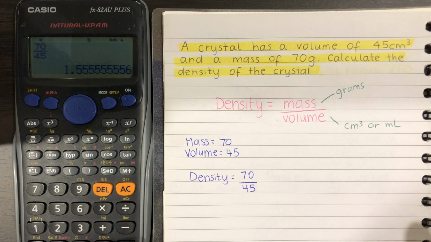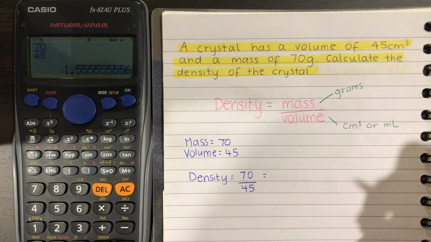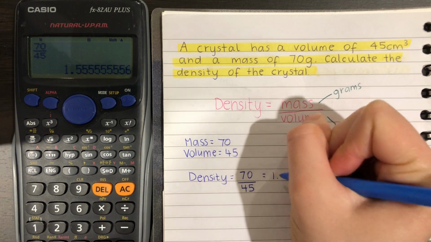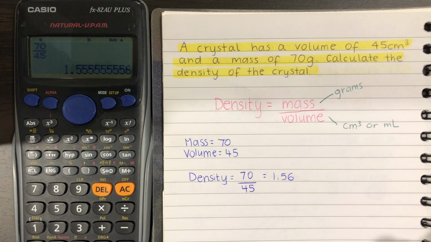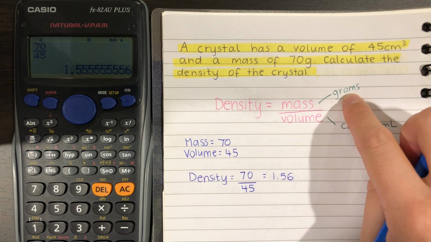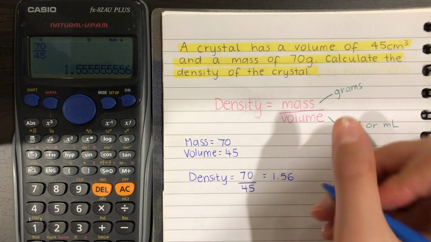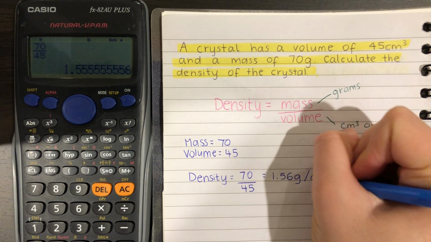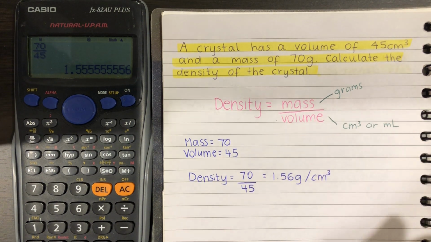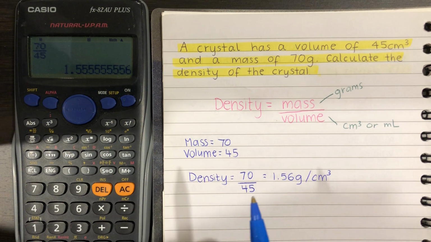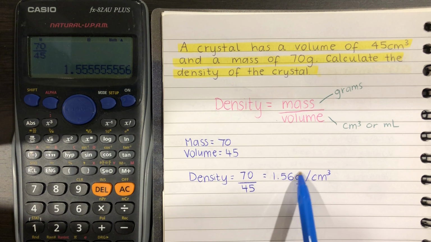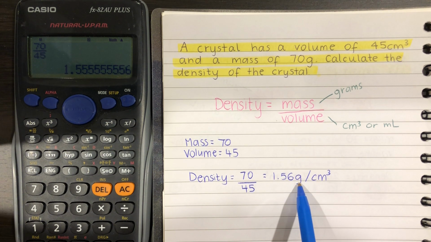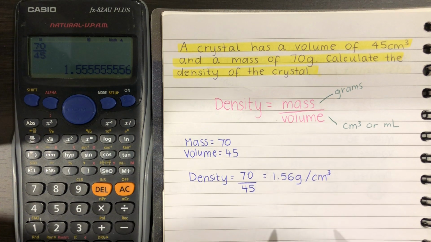So the answer to that is, to 2 decimal places, 1.56. And our units are this per this. So grams per centimeters cubed. And if you don't want to remember it as per, just think whatever the top is, slash or dash, whatever the bottom is. That's going to make you remember.